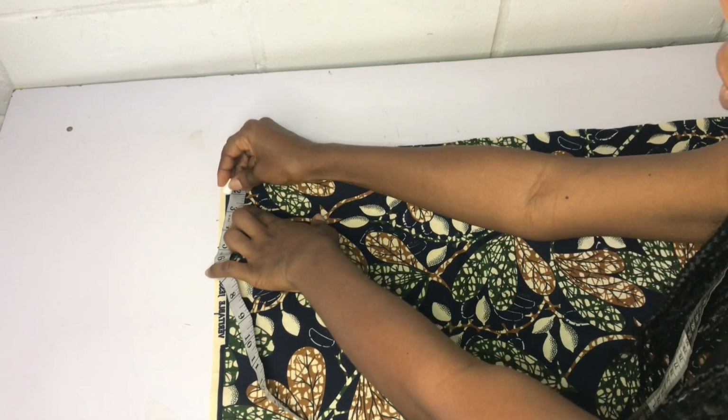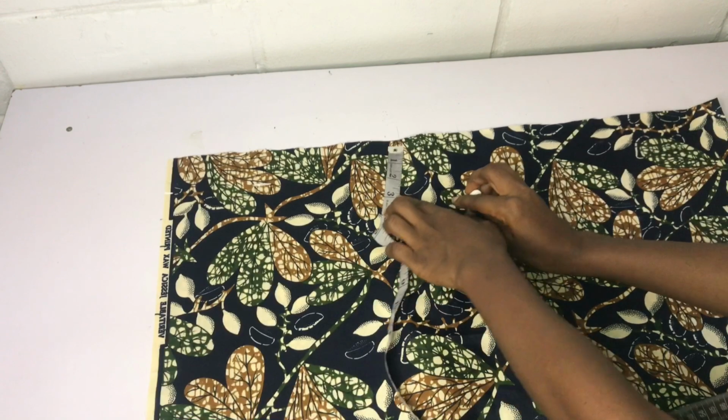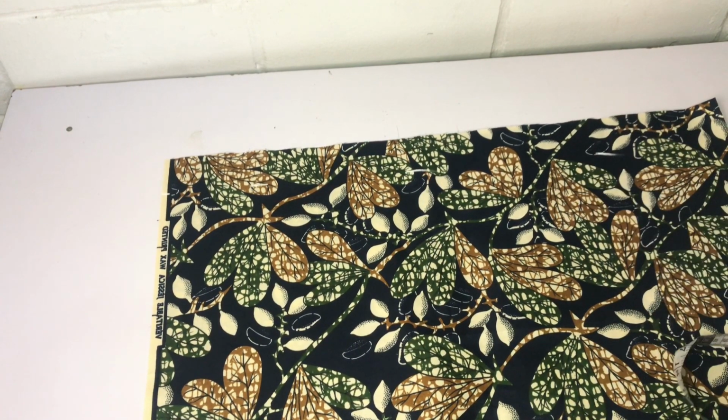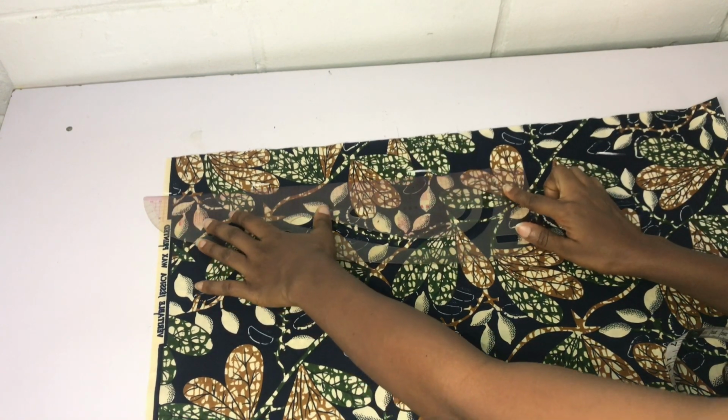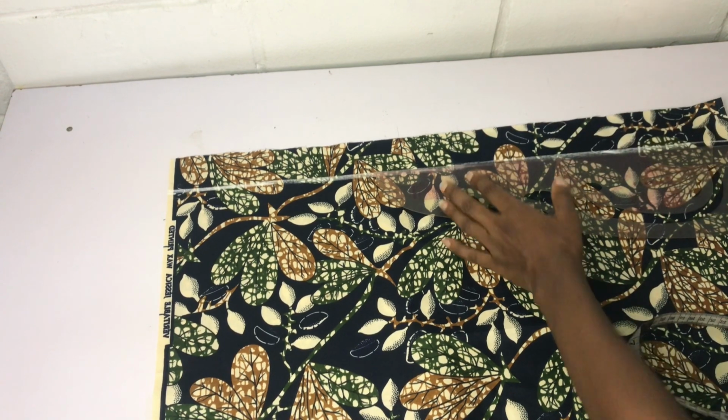On that edge, I'm going to take out my zipper allowance. Let's say my zipper allowance is 2 inches. I'm going to mark the 2 inches, as you can see me doing. After doing that, I'll connect into a straight line, okay. So that part is going to serve as my zipper allowance.